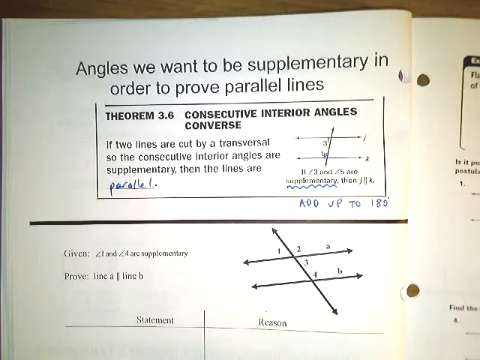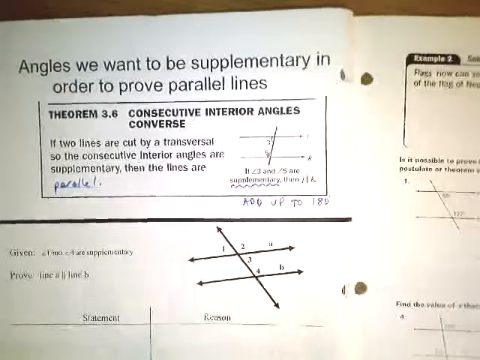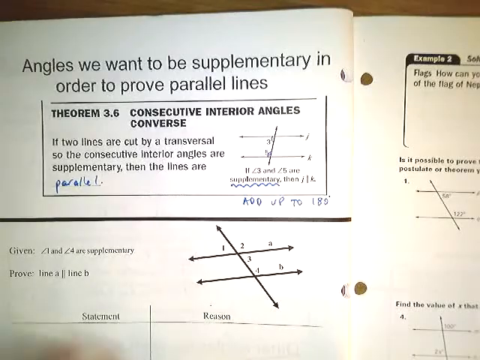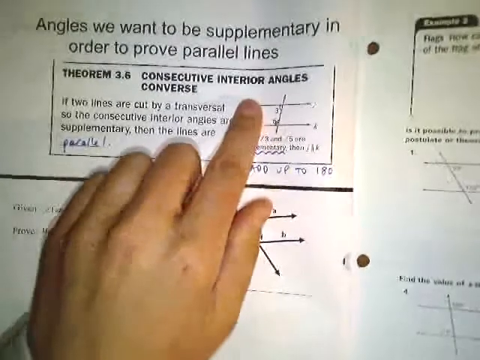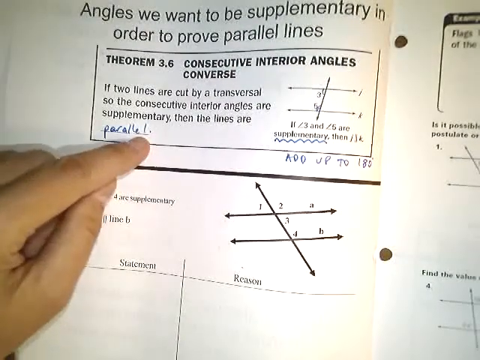Okay, so the converses of these special types of angle theorems help us prove things are parallel. You can see the then part on all of these: then lines are parallel, then lines are parallel. So if we're trying in a proof to demonstrate lines that are parallel, we would be looking for some sort of converse of either corresponding angles, alternate interior angles, alternate exterior angles, or consecutive interior angles, because the converses of these four demonstrate parallel lines exist.